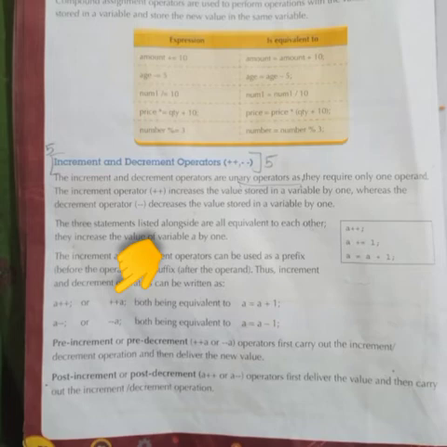Okay, understood. Now look at the decrement operators. A minus minus, which one is this? This is decrement, and it is suffix. Minus minus a is prefix. Both are equivalent to a equal to a minus 1, and the output of both is the same.